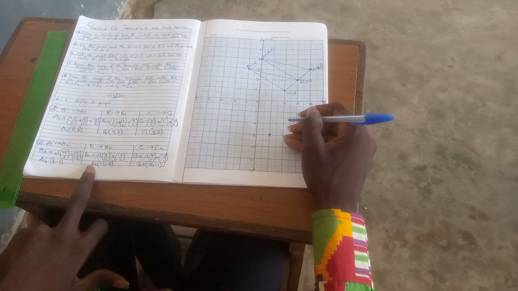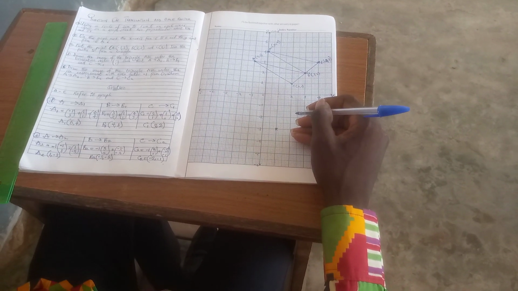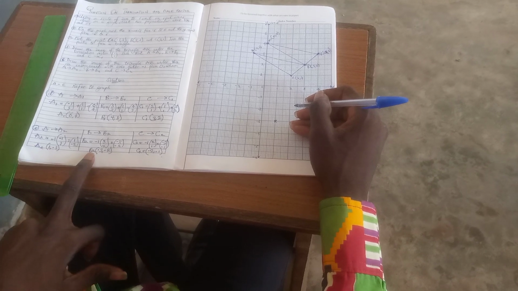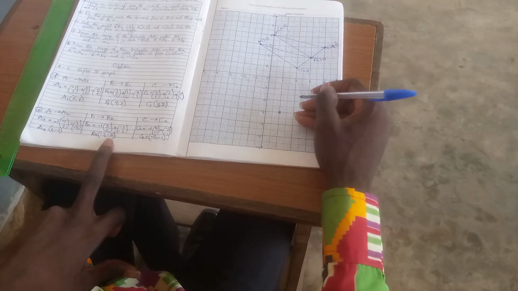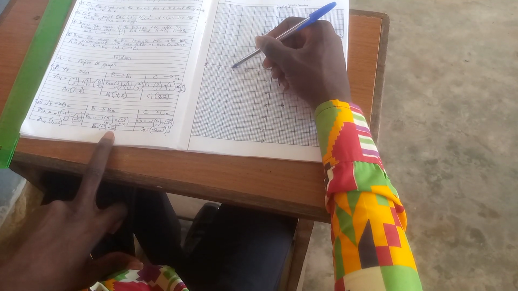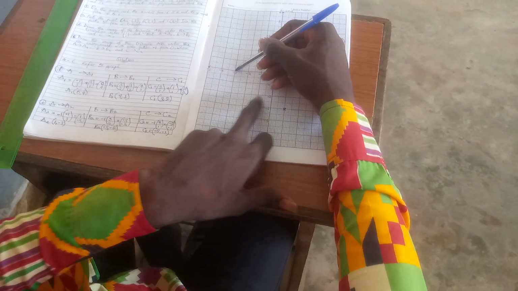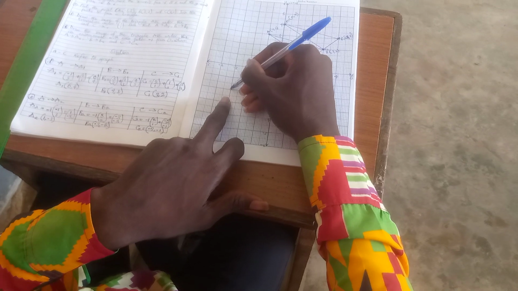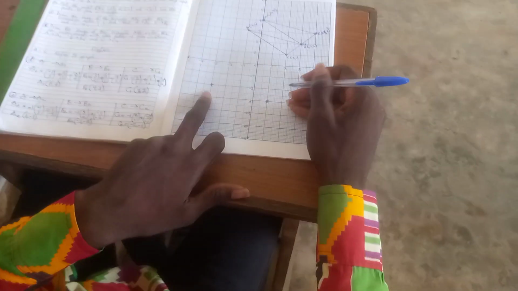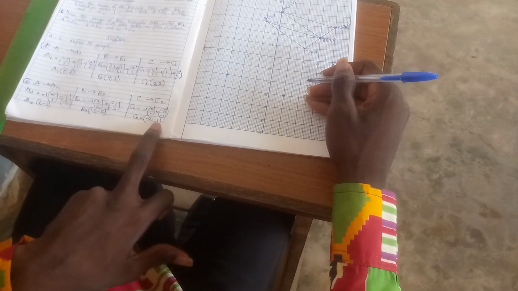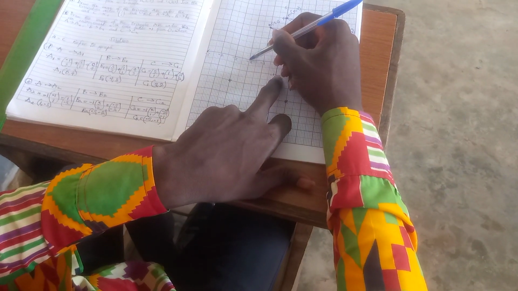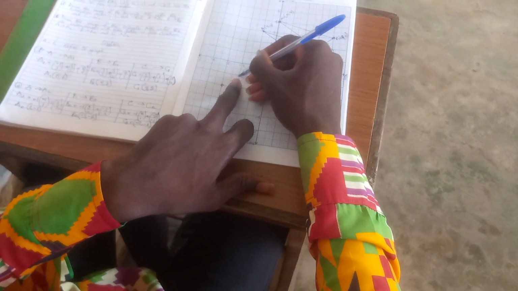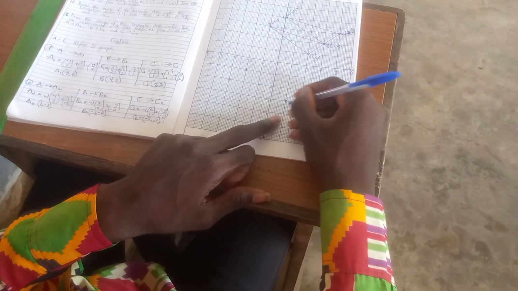Then you come here, B2. This is B2, isn't it? So B2 is (-3, -2): -3 on the X, -2 on the Y. It meets here. Then you have (-2, -1): -2 for X, -1 for what? Y. It meets here.